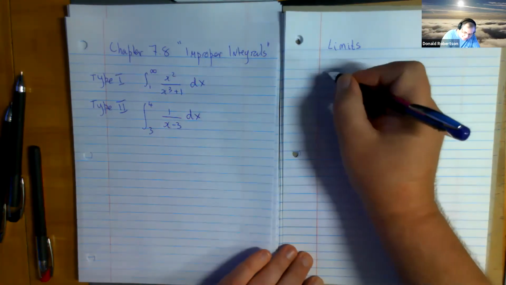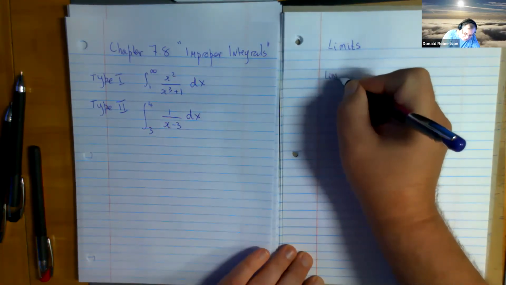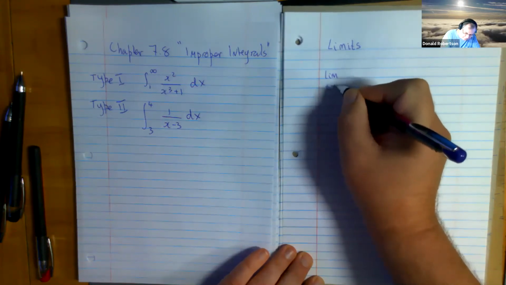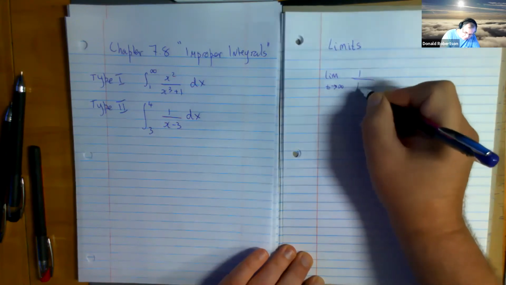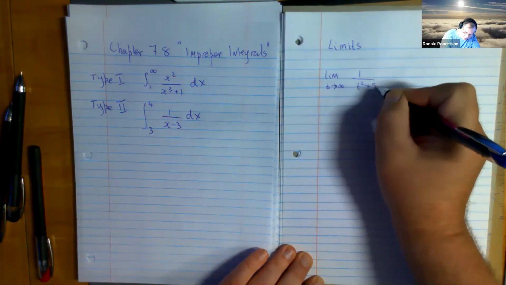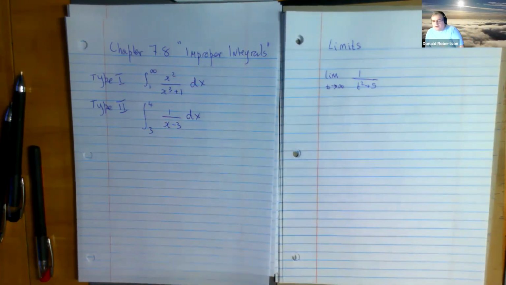I'll give you an example. I'm going to use the letter T for all these because typically that's the go-to letter in the book, and actually in all the books I've seen. So let's look at the limit as T tends to infinity.